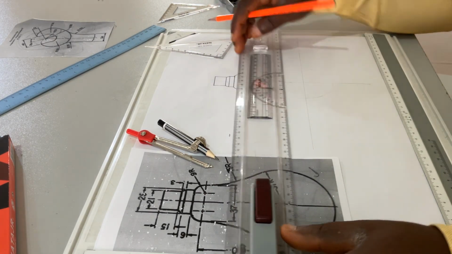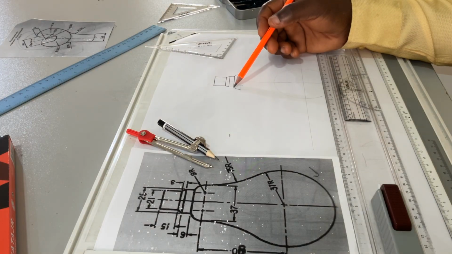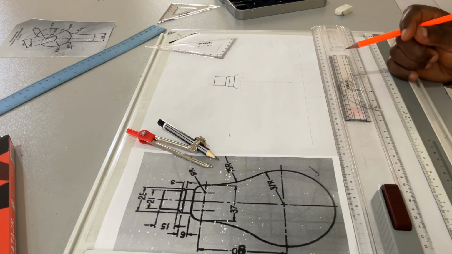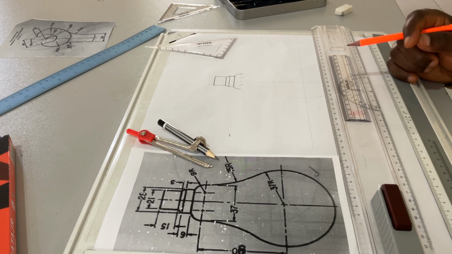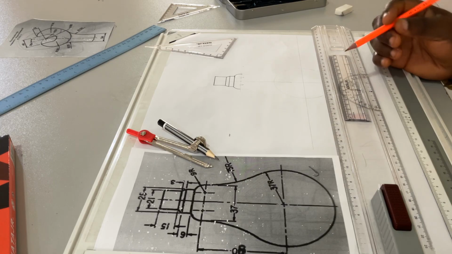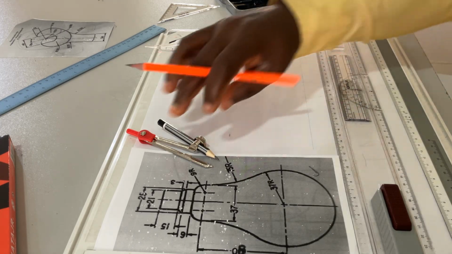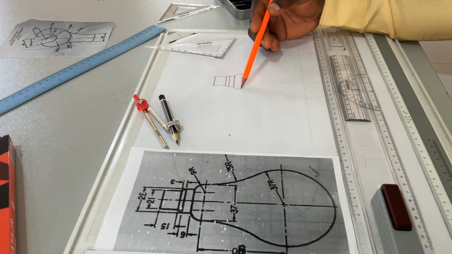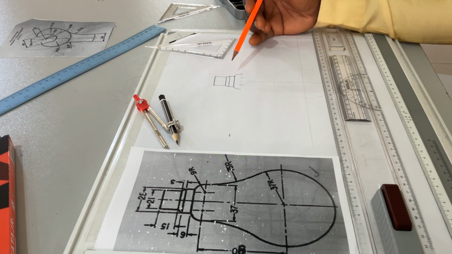Okay. So I've gotten that side. So I've gotten this arc and this arc. You can see that arc is part of a circle. So the next thing I'm drawing now is how to join this circle to this arc that I've drawn here.